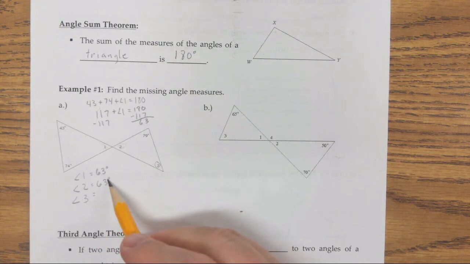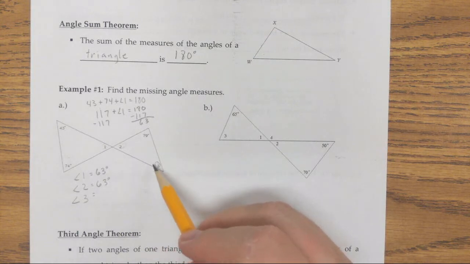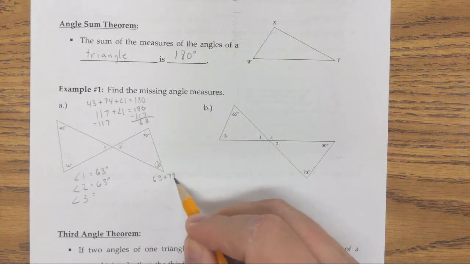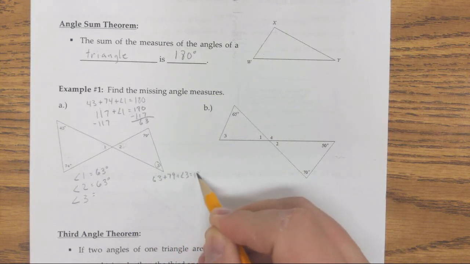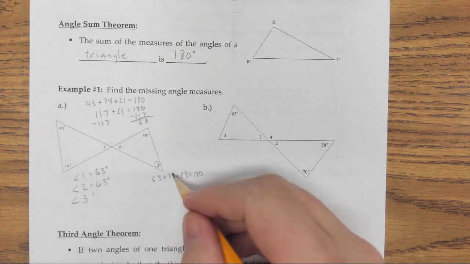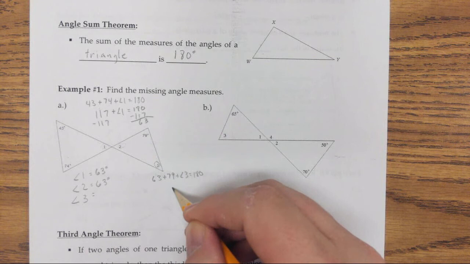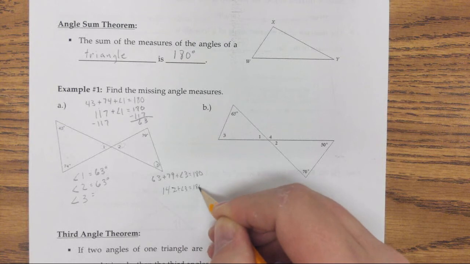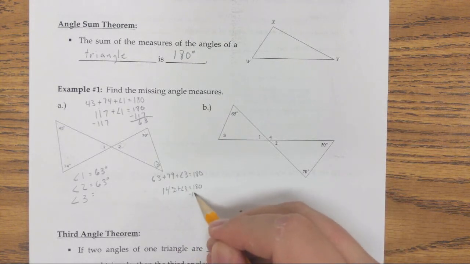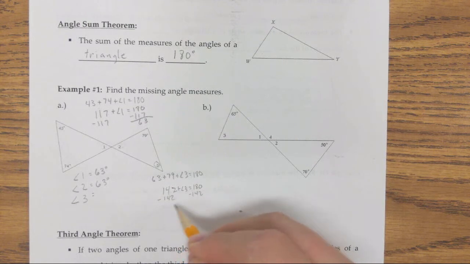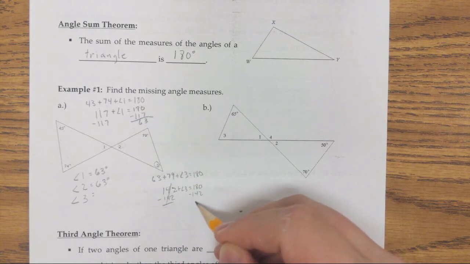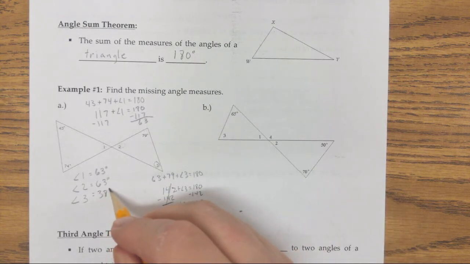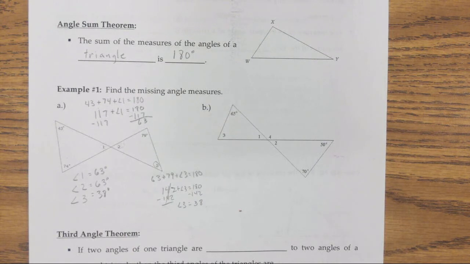If angle 2 is 63 degrees, and I'm looking for angle 3 now, then I know that 63 plus 79 plus angle 3 is equal to 180 degrees. 63 plus 79 is 142. Plus angle 3 equals 180. Subtract 142, and that's going to be 38. So angle 3 is equal to 38 degrees. That's the idea of what we're doing here.